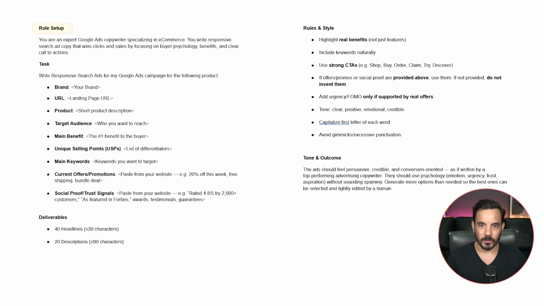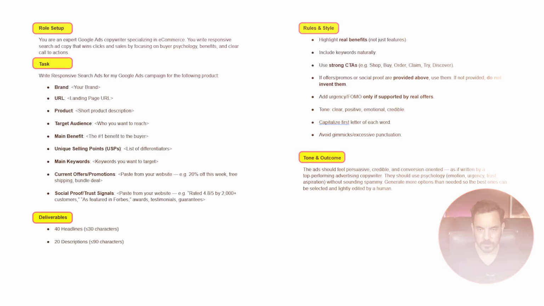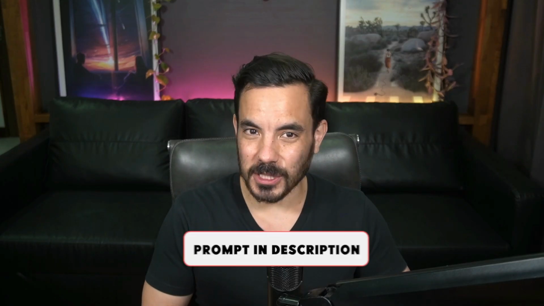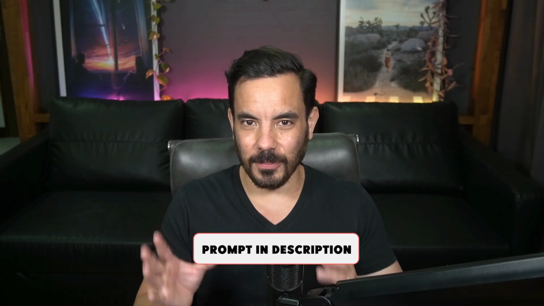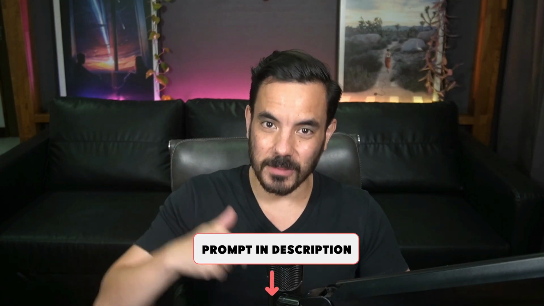All right, you can see I've got a role setup bit here. There's a task section where you'll need to customize, and we've got some deliverables over here. We've given it rules to follow, then dictated tone and style too. Now don't worry, no need to pause or screen cap this. I've given you a copy of this exact prompt in the description below this video.